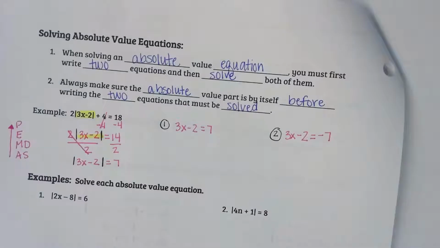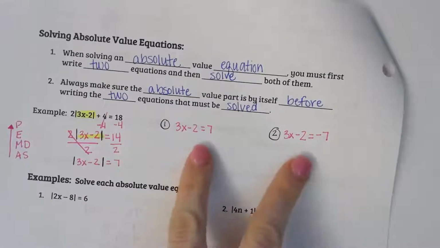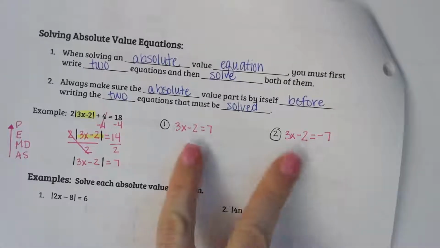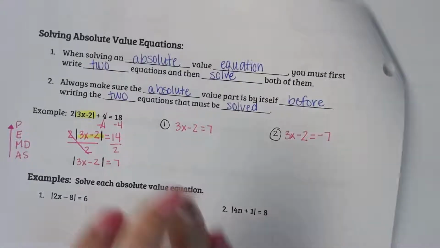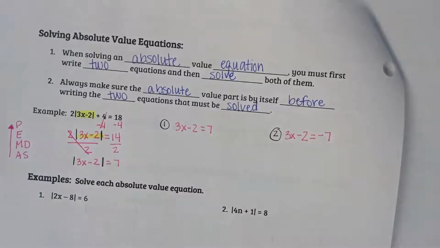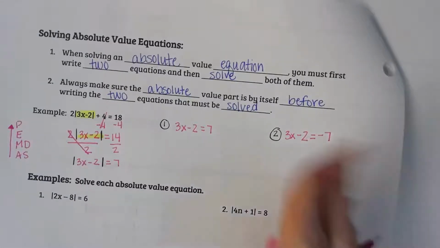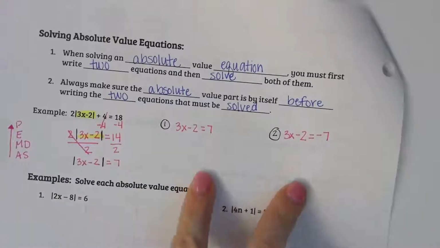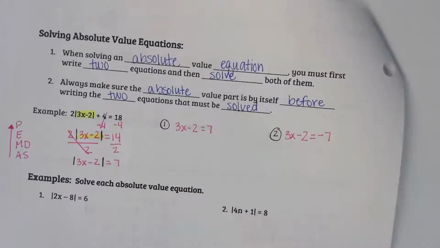So the opposite. And the reason why we make 2 equations is, remember, it is the distance away from 0. So we don't know if that distance was on the positive side of the number line or on the negative side. So we have to solve for both situations because we don't know which one it was originally.